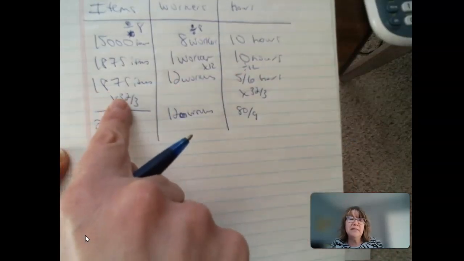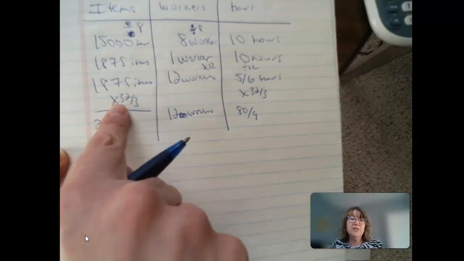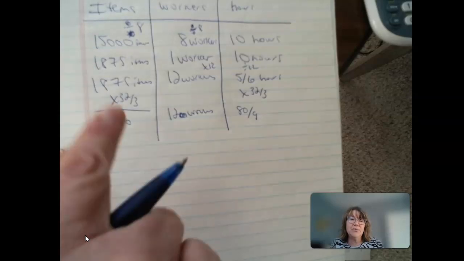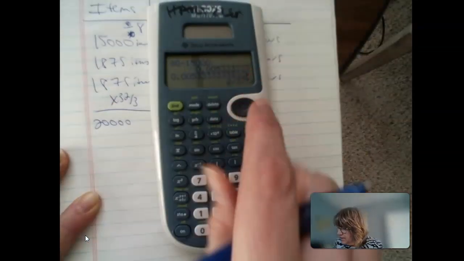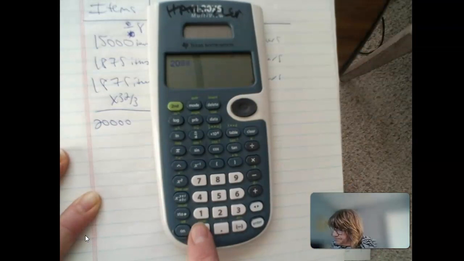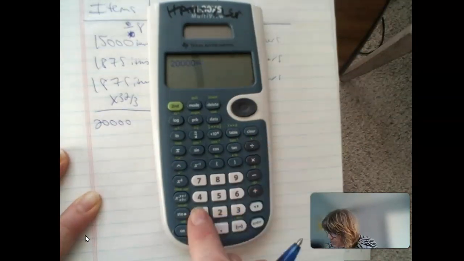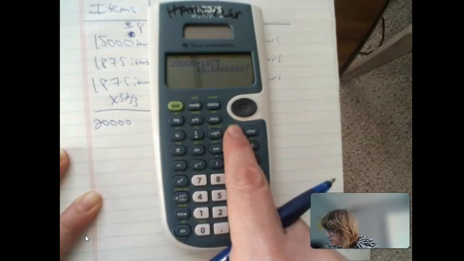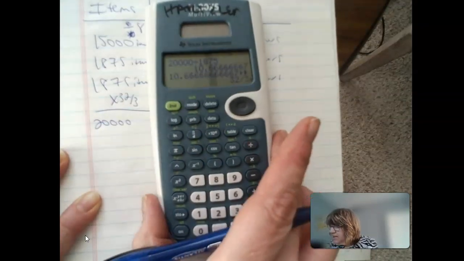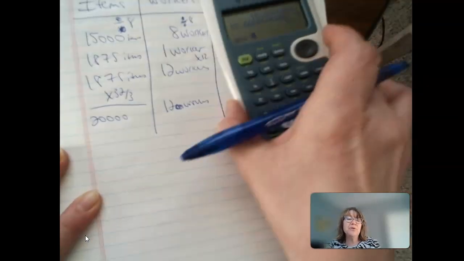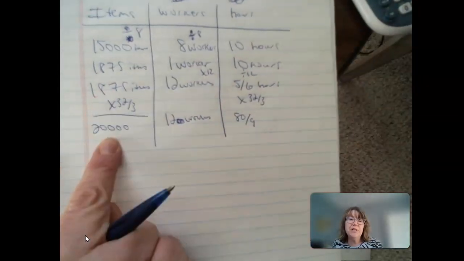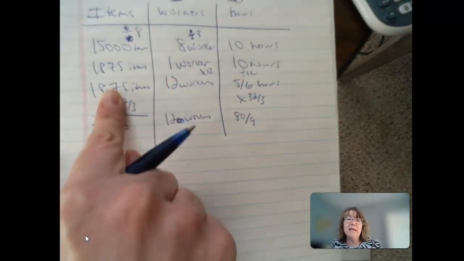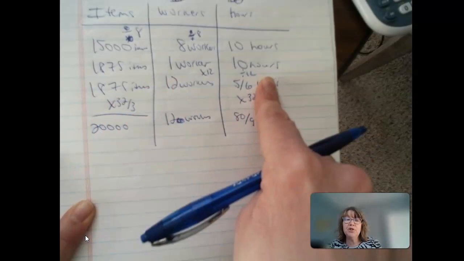Now I needed to get this up to 20,000. And so what I did is I took 20,000 divided by that to see what the relationship was. So again, I just took 20,000 divided by 1875, enter. And again, if I go to convert decimal to fraction, I knew that relationship was 32 thirds. So if I'm making this one 32 thirds bigger, okay, I'm leaving my number of workers the same. I'm just adding more items to deal with, then the time should go up, right?